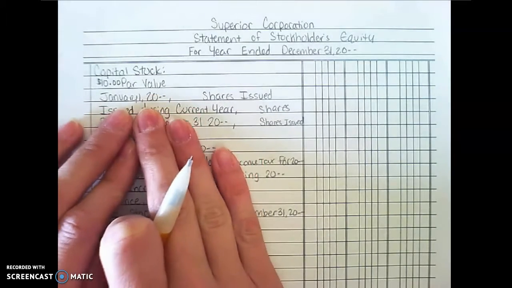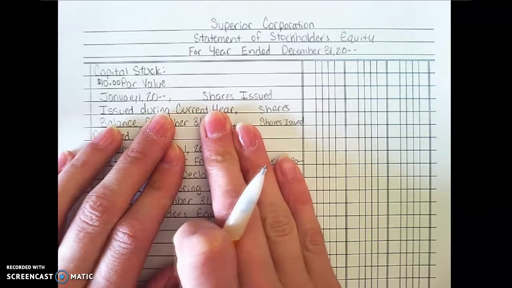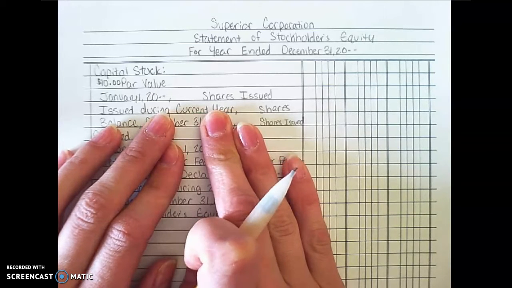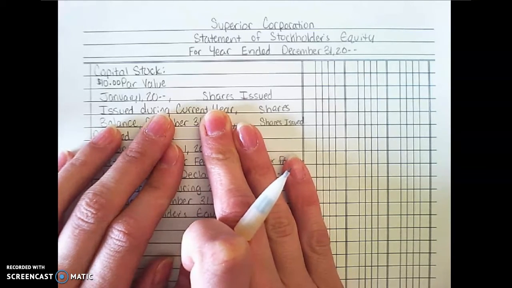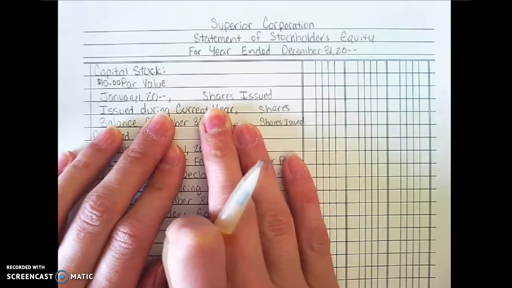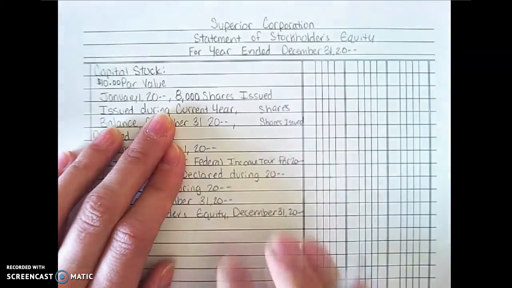Now January 2000, we need to find the shares that were issued at the beginning of the year. And in our instructions, it says, as of January 1st, Superior Corporation had issued 8,000 shares of capital stock. So I'm going to fill in 8,000 here.